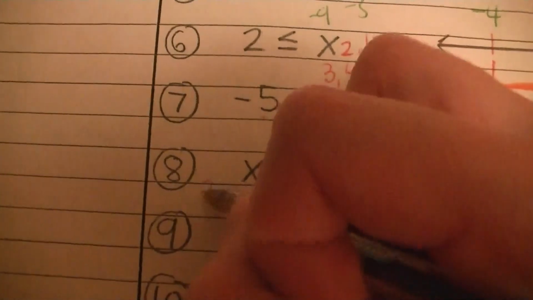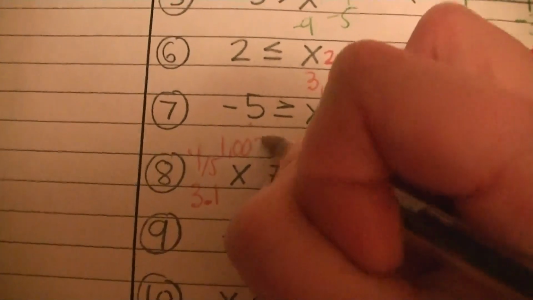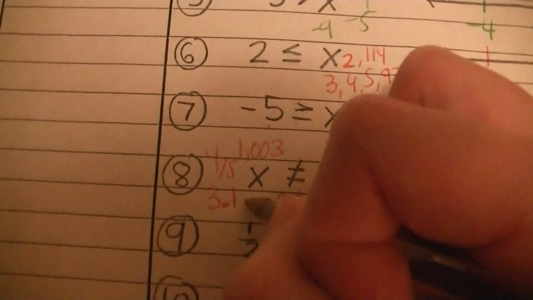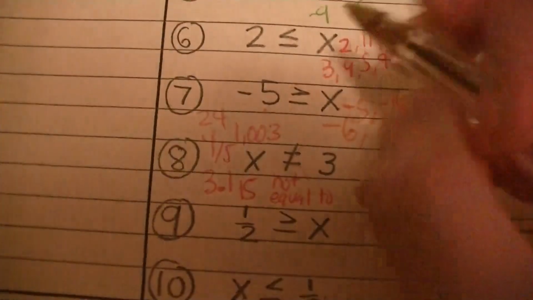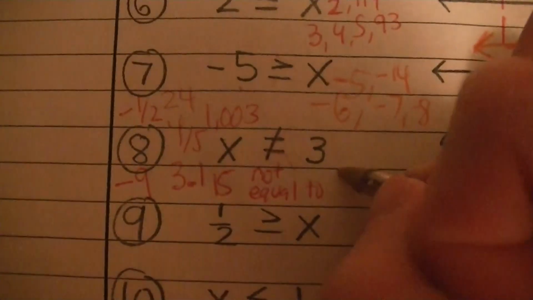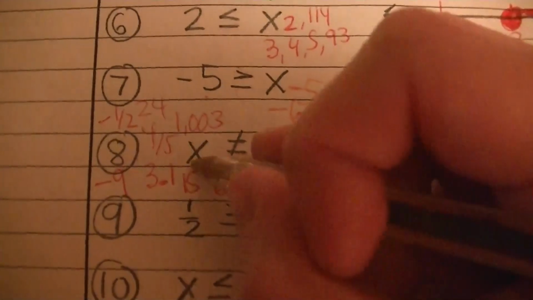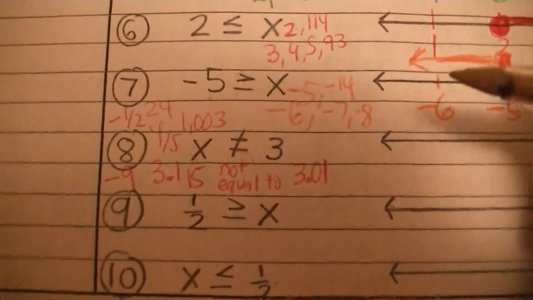So x could be 3 1/10. It could be 4/5. It could be 1003. It could be 15. It could be 24. It could be -9. It could be -1/2. It's any number but 3. It could be 3 1/100th. That's cool. I should have written these all over here under that x, but I just ran out of room because I got so excited.